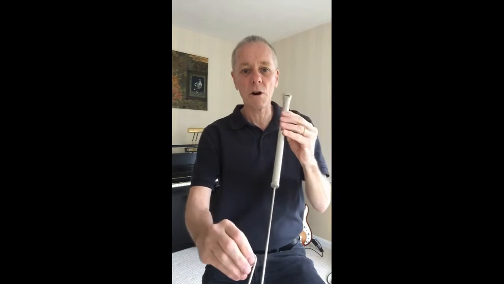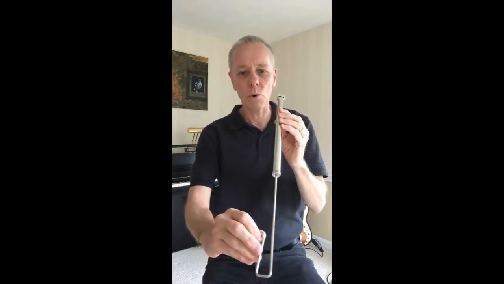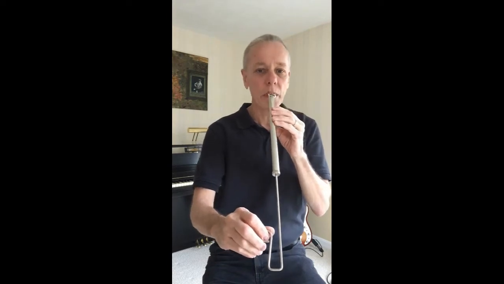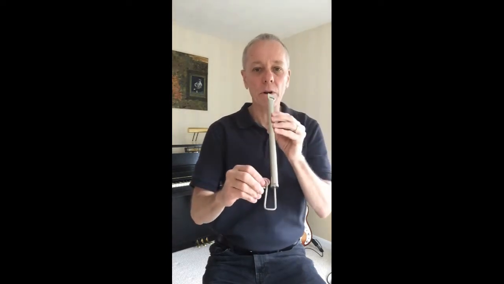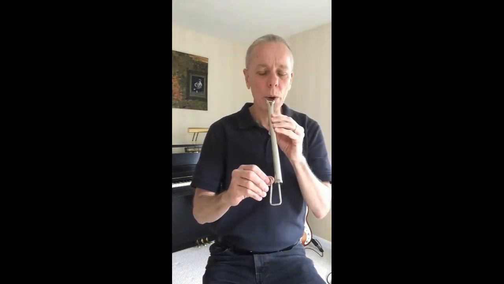So long length or long wavelength, lots of volume of air. And then I make it shorter. I should hear a higher note. Yep. And if I just do it back and forth, it sounds like the cartoons. So that's one of my favorite instruments.